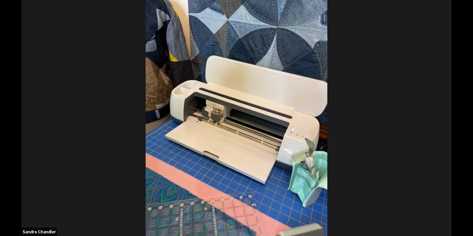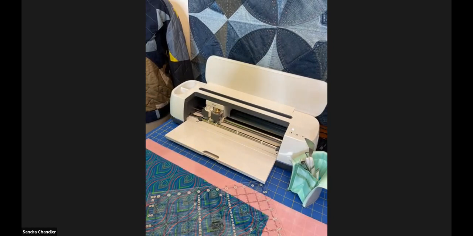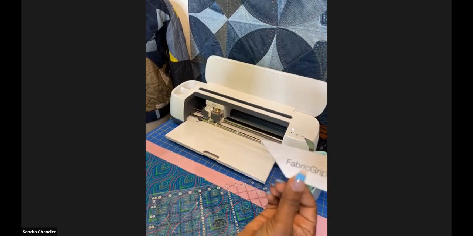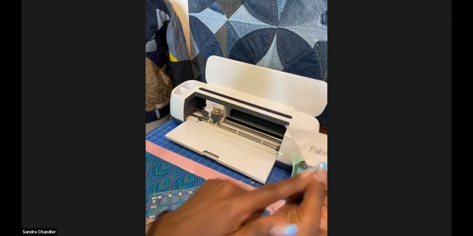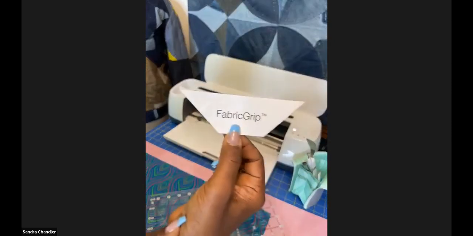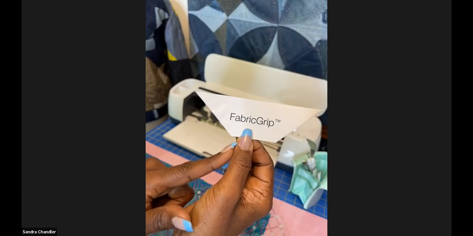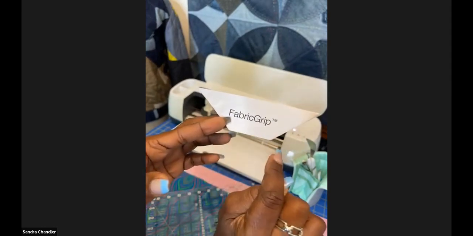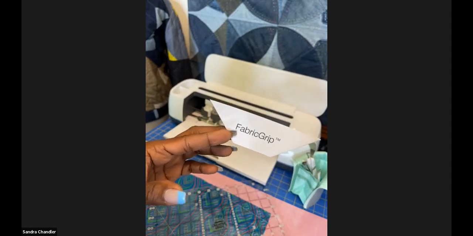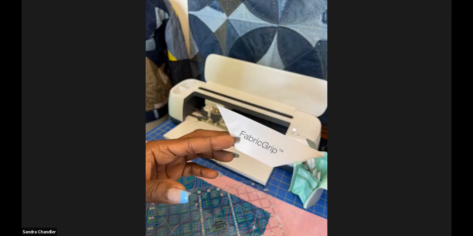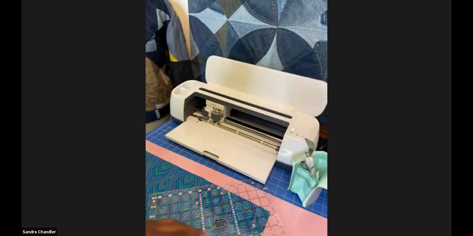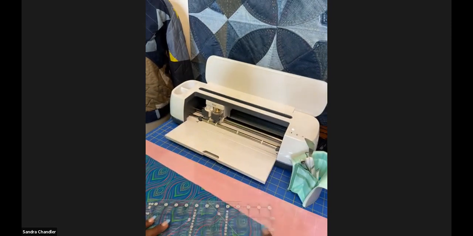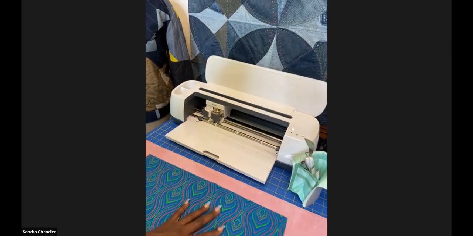The other thing we need is a mat. I have the fabric grip mat, but I've also used other mats like the firm grip. This one happens to be fabric, but there are different mats. Again, Joann's Fancy Fabric sponsored us this lovely mat.